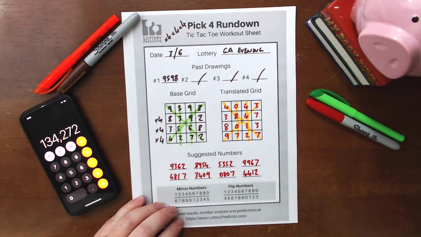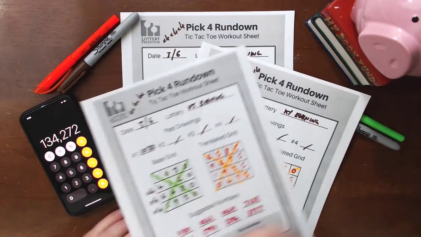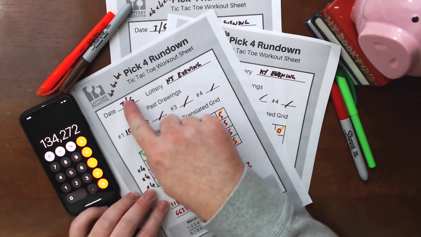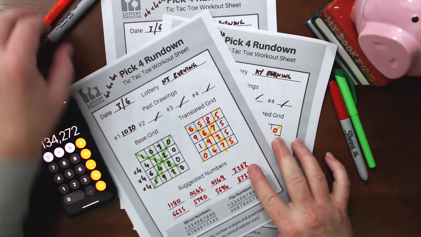And those are the 3 different rundowns for 3 different states that we've got for the 4x4x4 lottery rundown.